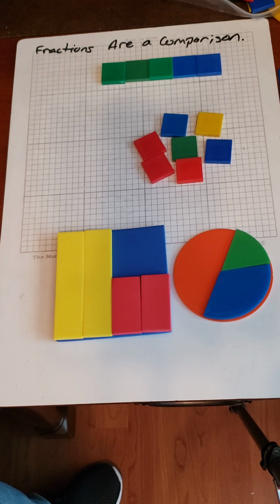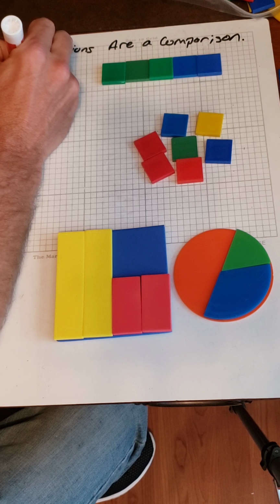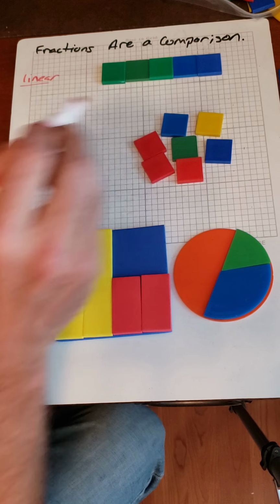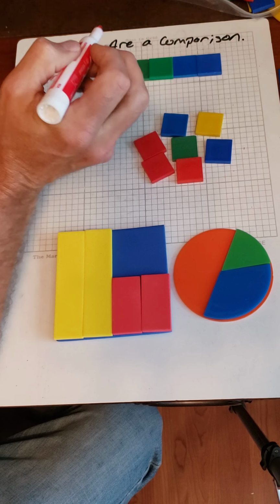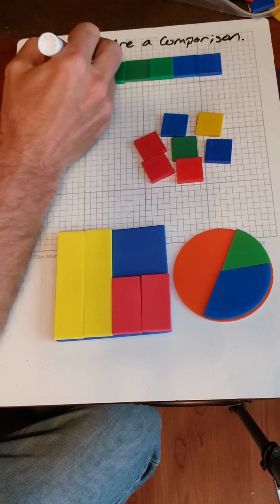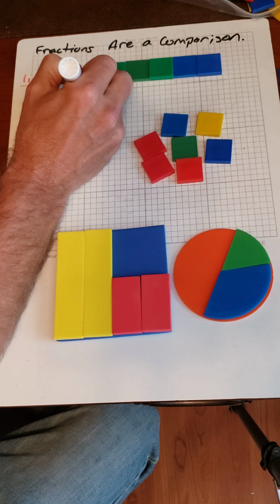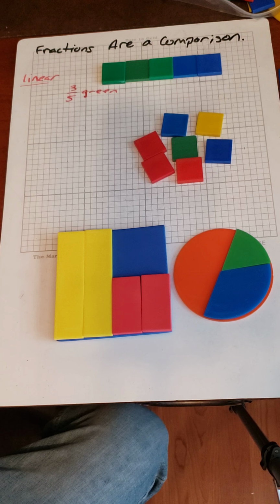So the first one here, the very top one, we call this a linear comparison. Okay, so we are comparing the length of this. So what you could say is that the length of this is 3/5 green. Okay, the length is 3/5 green.